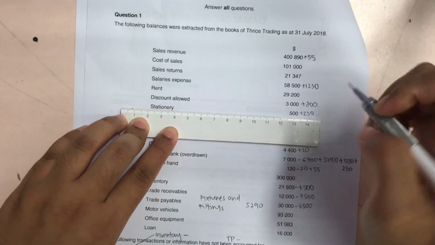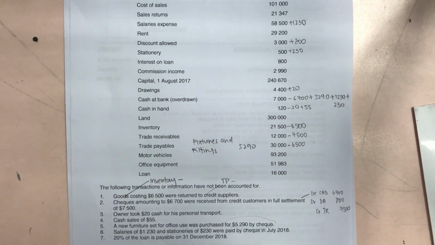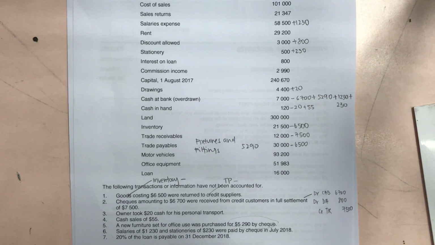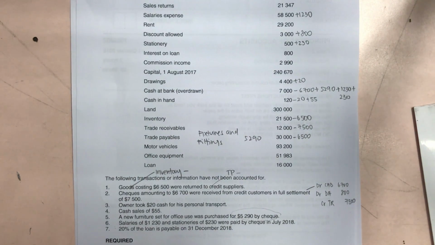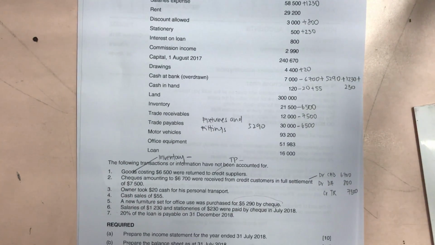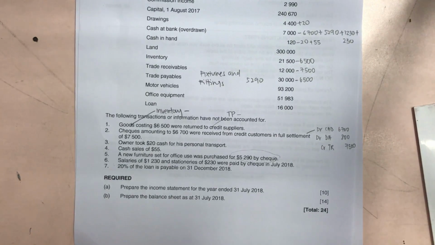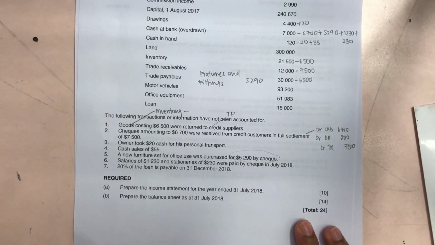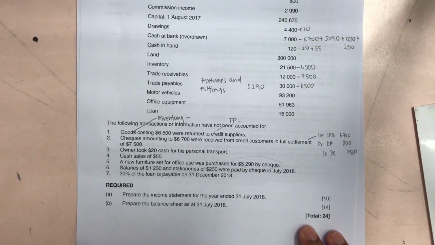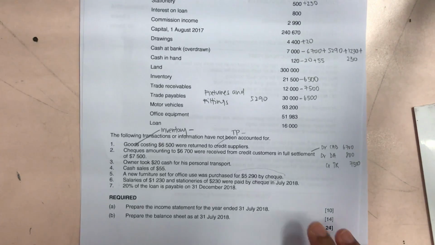The last one, 20% of the loan is payable on 31st December 2018. So what this means is that we are now at 31st July, okay, in a few months' time, less than 1 year, we are going to pay off 20% of the loan. So the 20% is what we call a current liability.